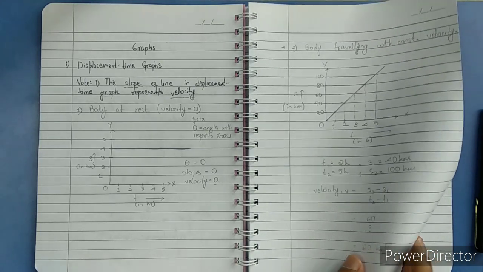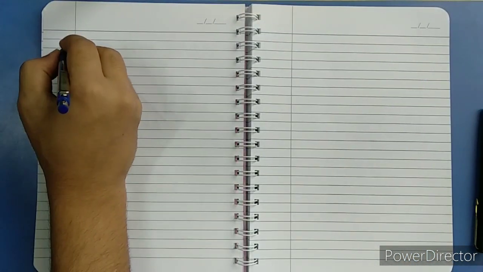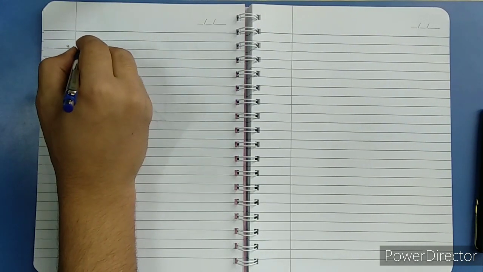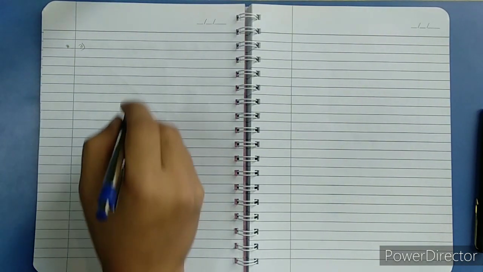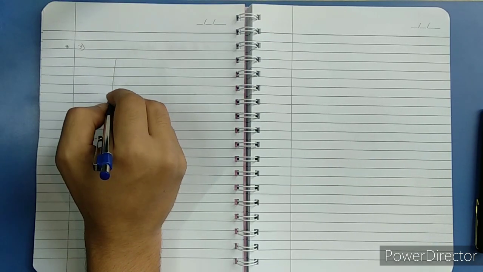Okay, third graph. In the third graph, we'll just discuss some basics only.